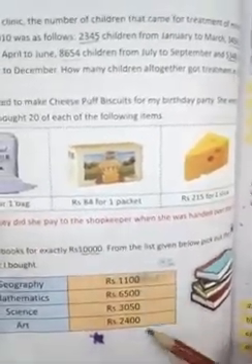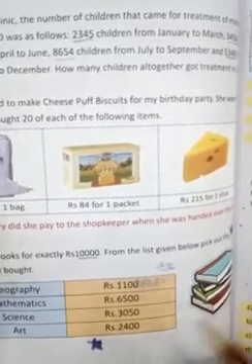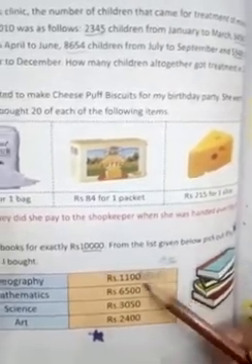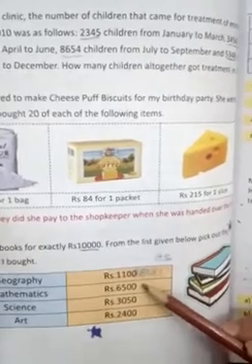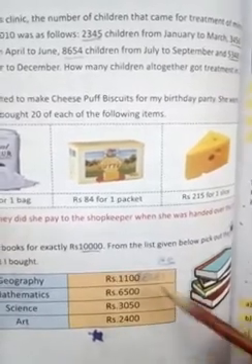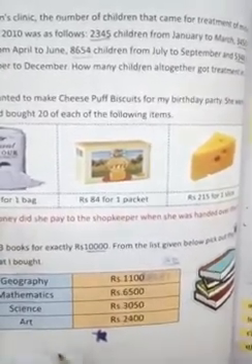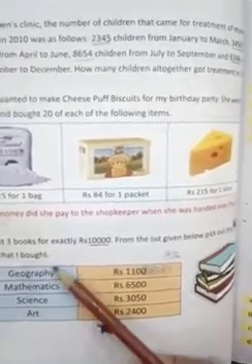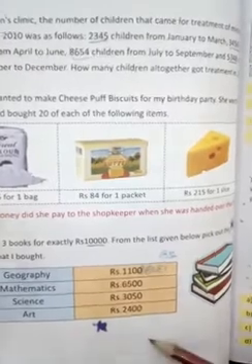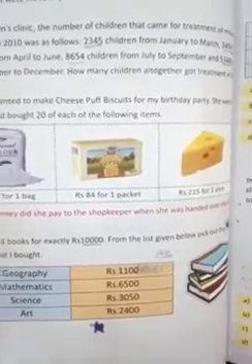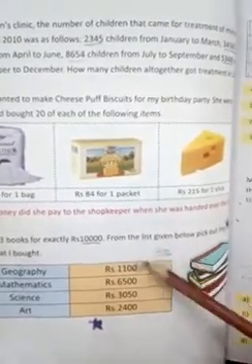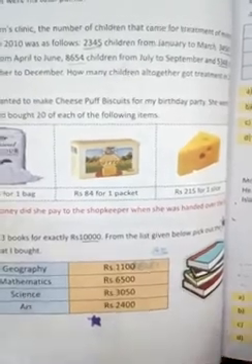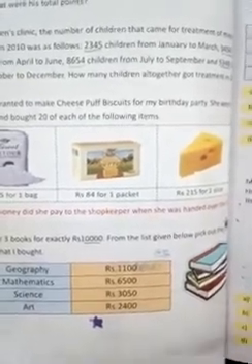Add any 3 books randomly, add the first 3 first, then the last 3. You can easily find your answer, and write the names of those 3 books at the end, the books which exactly cost 10,000 rupees. So that's how you can solve question number 9. Do all those questions as this week's homework.